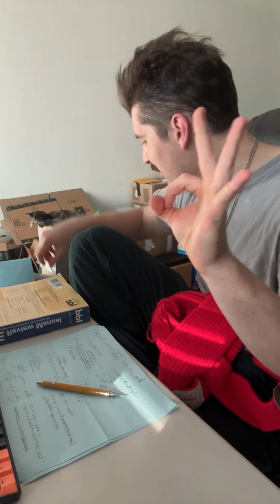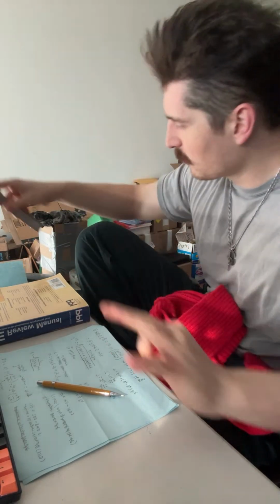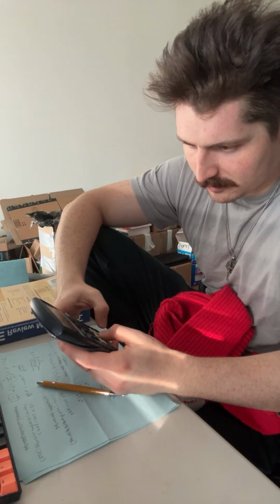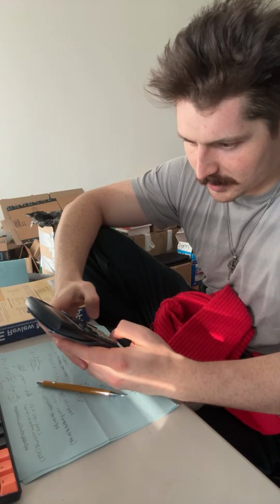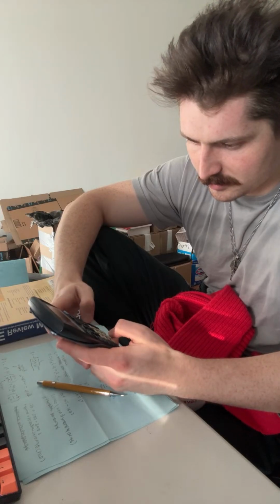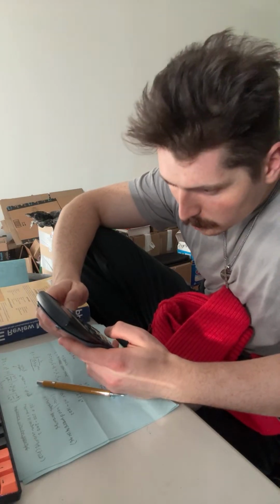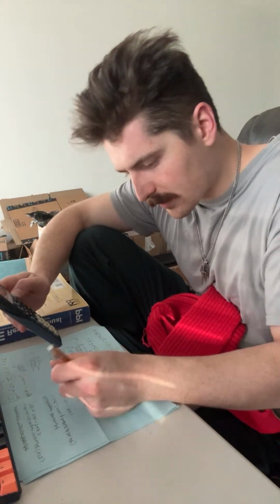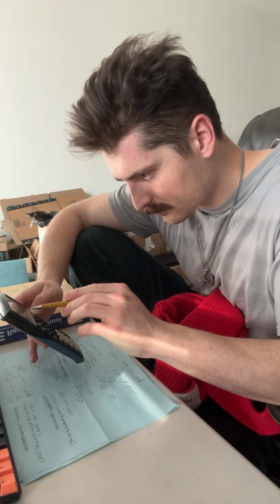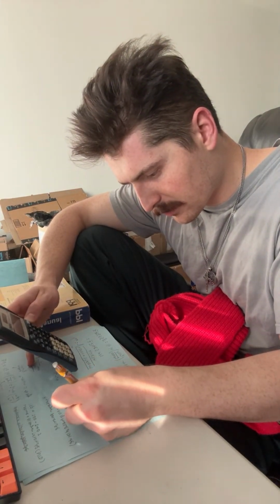Say the throat radius is 0.015 meters, so 0.015 squared times pi. Okay, then that's going to be 7e-4 square meters.